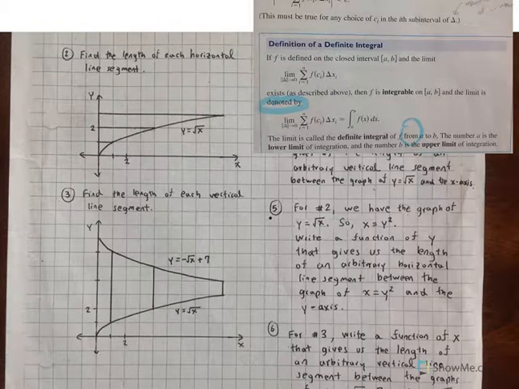Our objective for this lesson is to write a definite integral that would give us the area of a region between two curves in the xy plane. So how do we do that? Well, what's the problem that we have here? We want to find the area of a region between two curves in the xy plane.